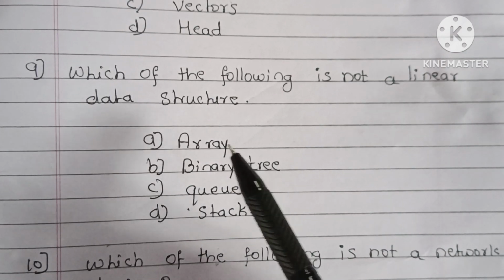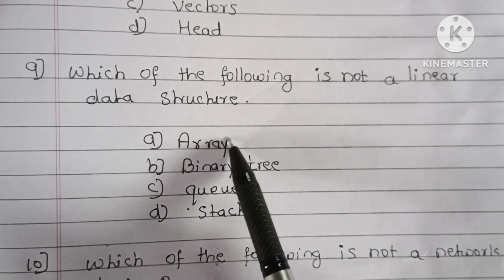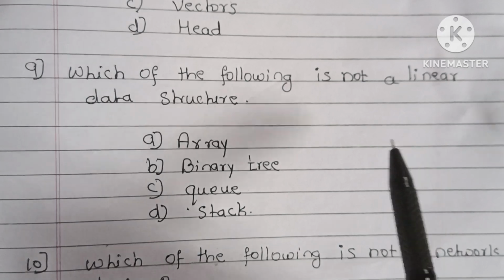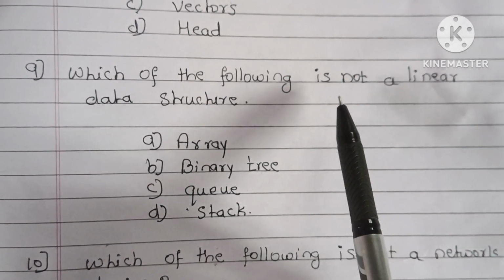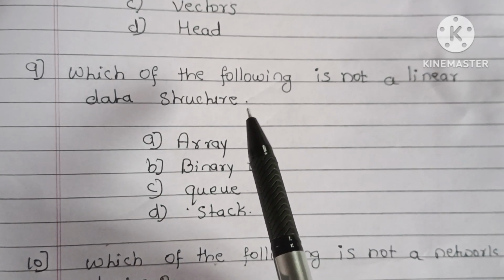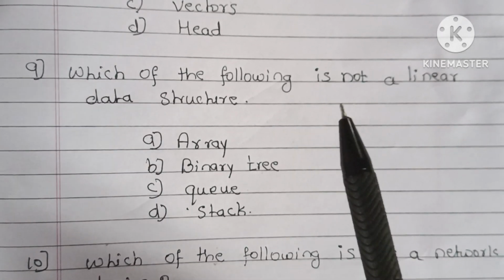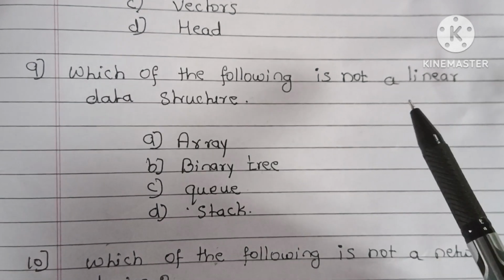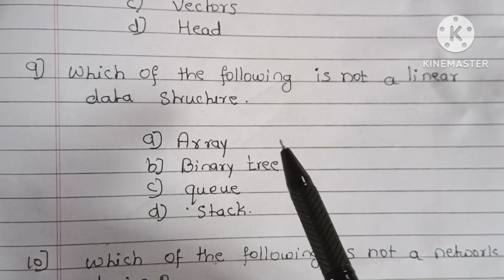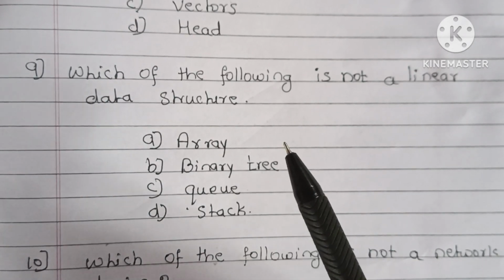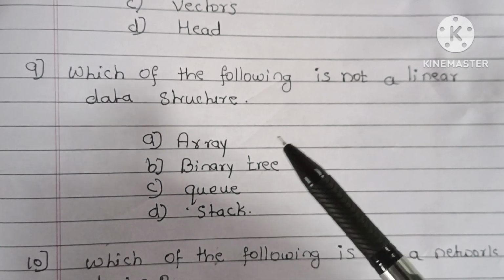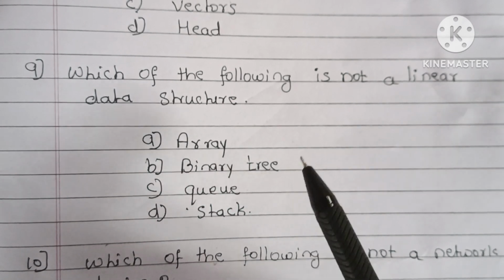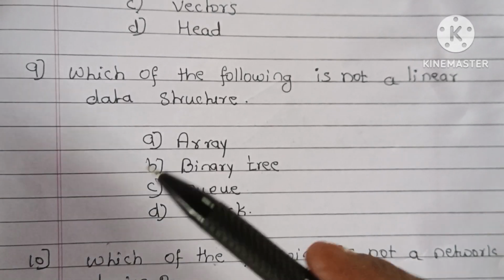Here array, queue and stack are linear data structures, but binary tree is not a linear data structure. What is a binary tree? A binary tree is a structure that arranges the data in a hierarchical pattern. It cannot be linear, therefore it is a structure that comes under non-linear. So it is called a binary tree. So option B is the right answer.